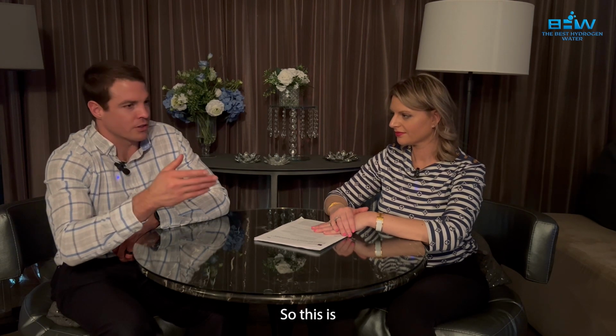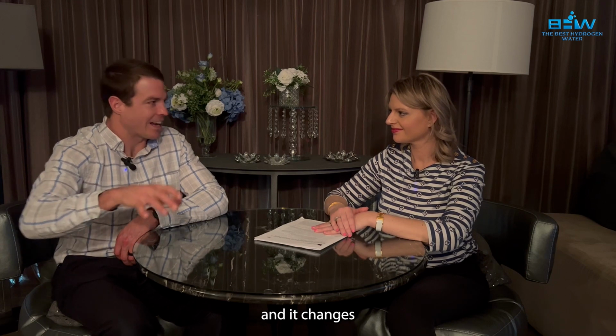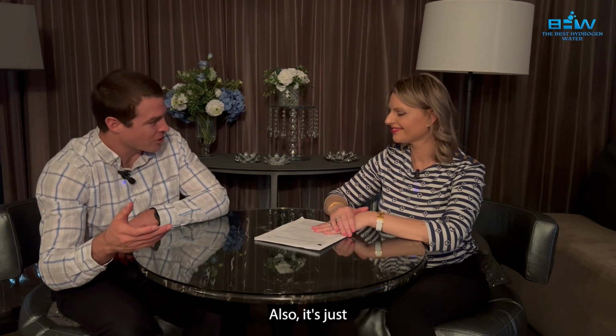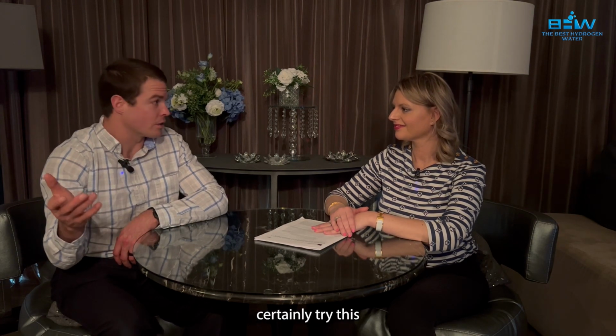This is something that elementary children do for their elementary school experiments with cabbage or different types of foods. You can put it in vinegar, and then you put it in your tap water, you put it in baking soda, and it changes different pHs. And it turns out green tea works like that also. It works like a pH indicator. And so people can certainly try this at home.